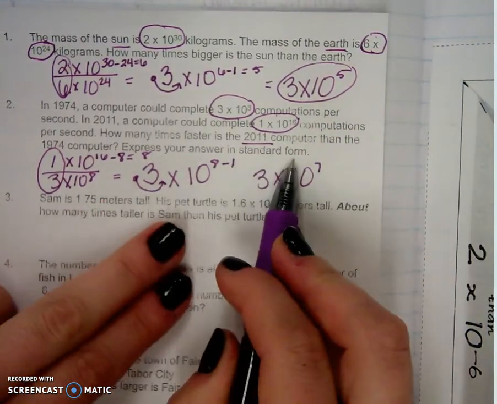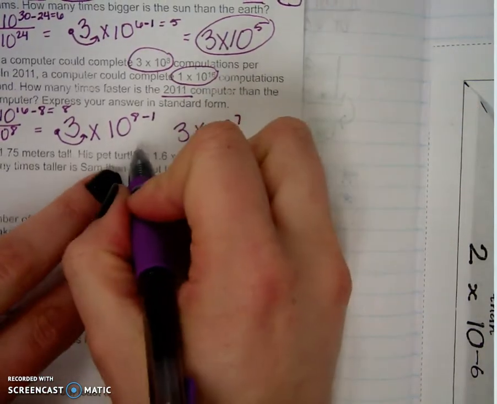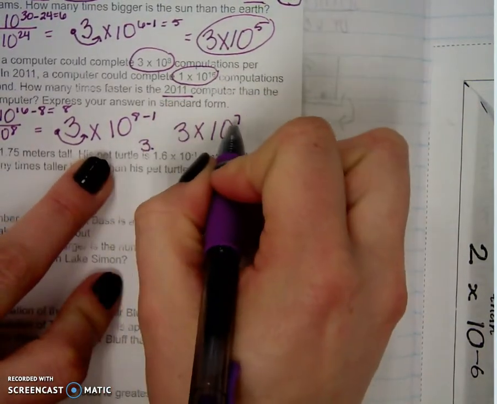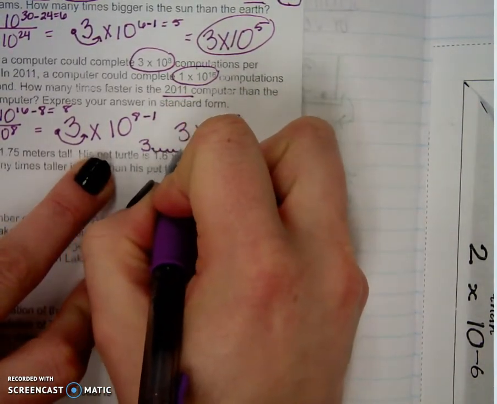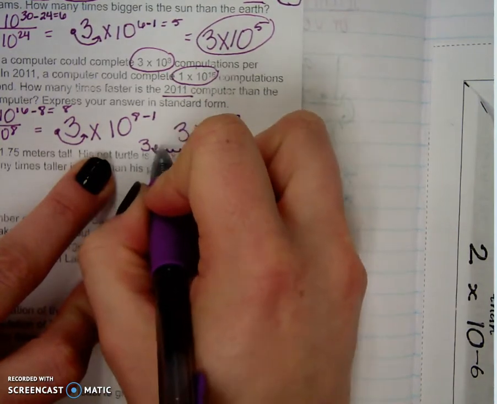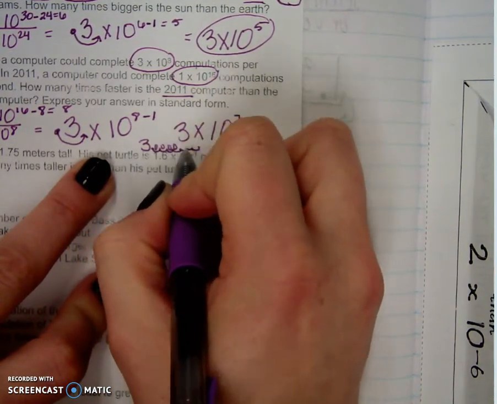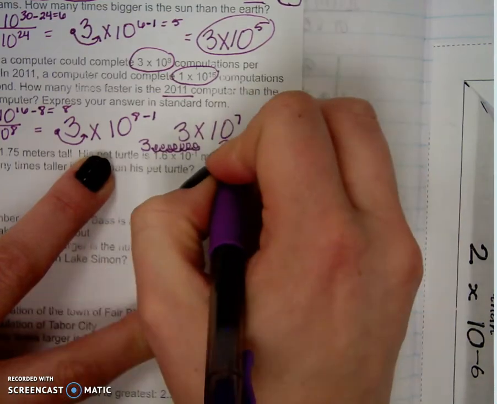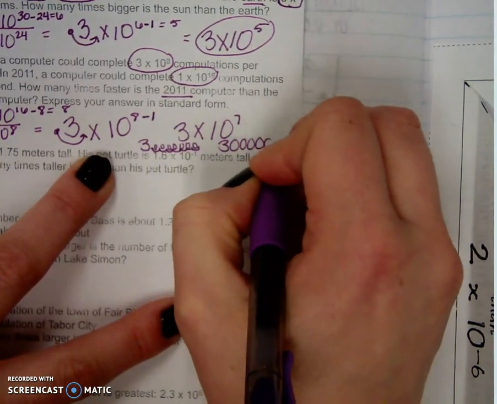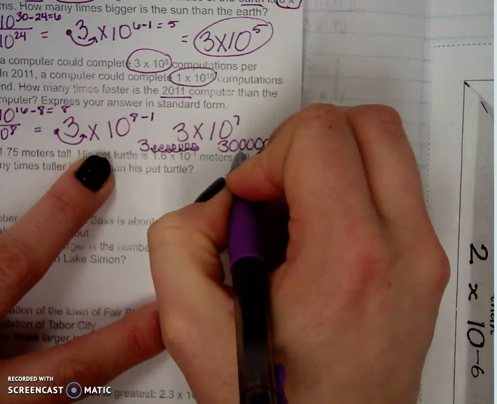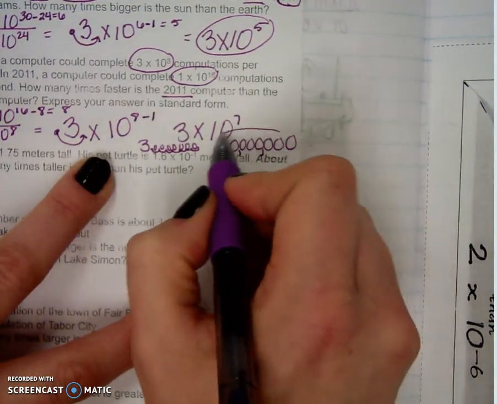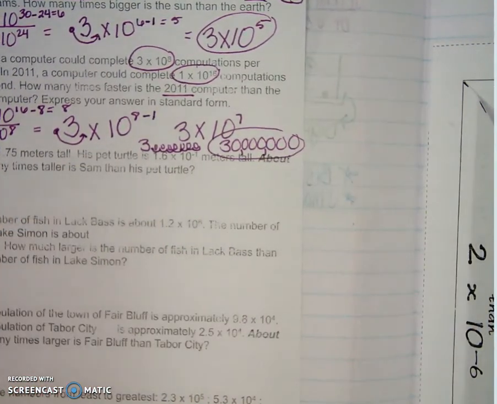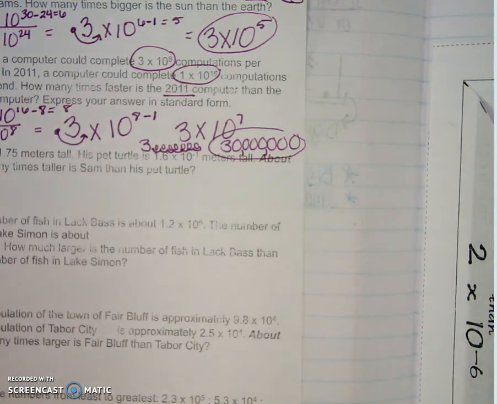It says to express it in standard form, so it's actually 3, and I'm moving 7 places. 1, 2, 3, 4, 5, 6, 7. Fill in your zeros. So it's 30 million times faster.